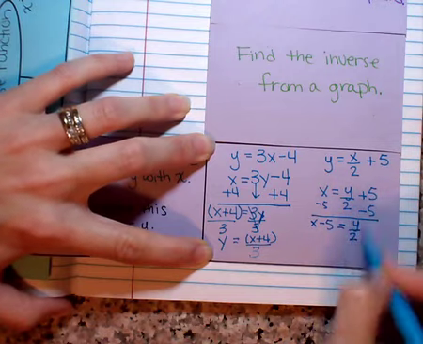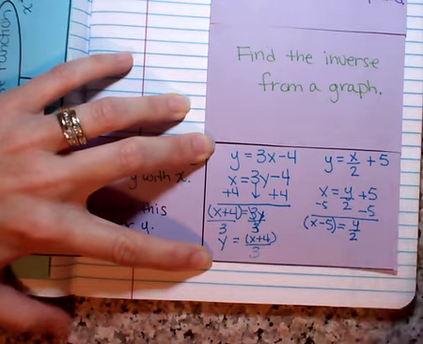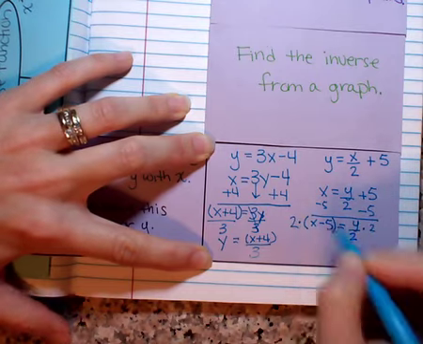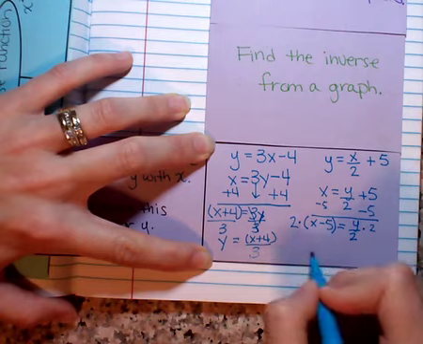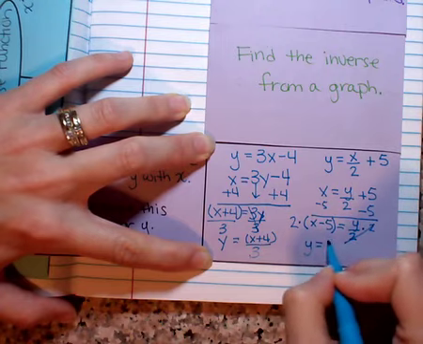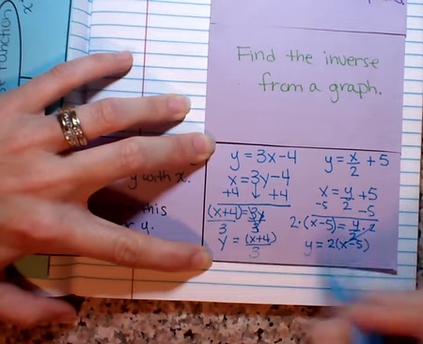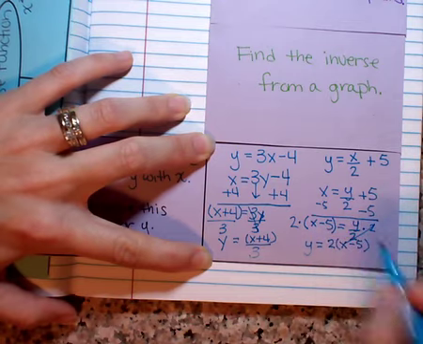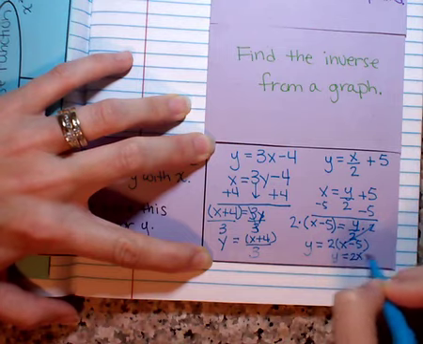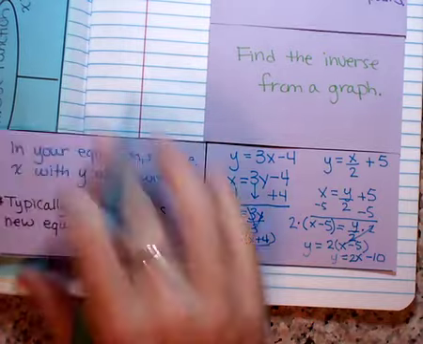Again, anytime that you're going to be multiplying or dividing, I recommend that you put that in parentheses right away, because when we multiply this side by 2, we have to remember that it's multiplying that entire part of our function by 2. So this is y equals 2 times the quantity x minus 5. And you can either leave it like that or you can distribute that. So we would have y equals 2x minus 10. Either way is fine to leave that like that.